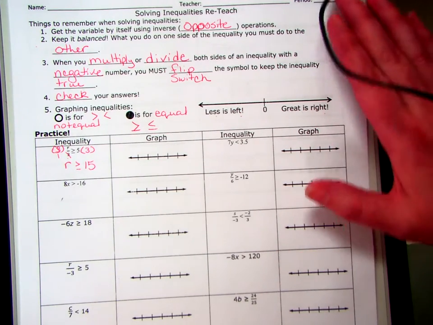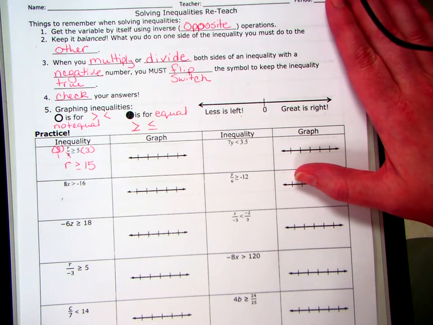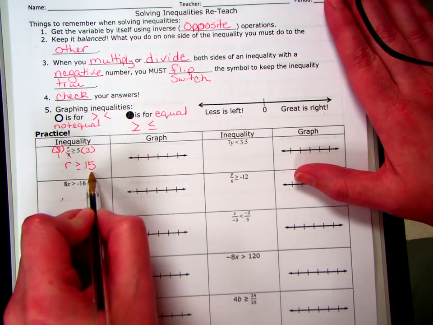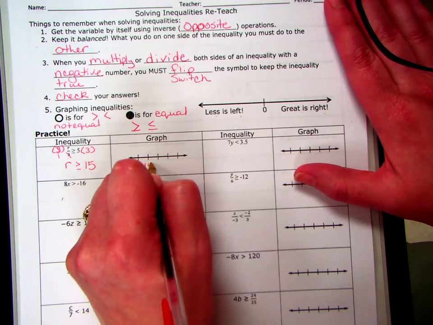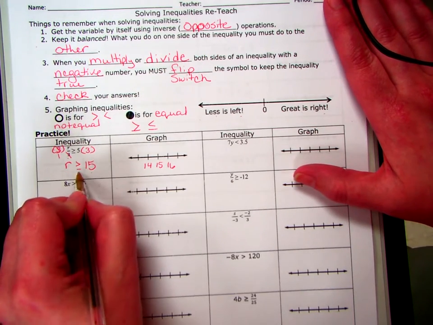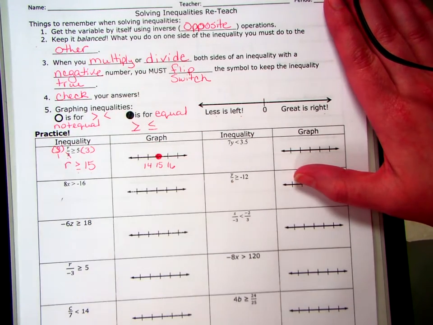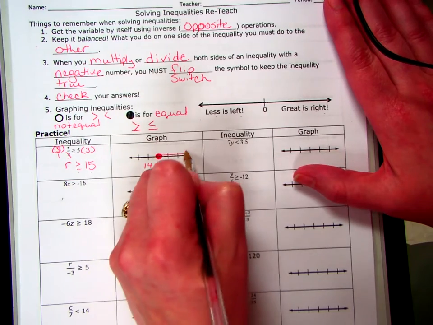When I go to graph it, I need to make sure that I have at least 3 points on my graph. So the number is 15. So I'm going to go with 14, 15, 16. Equal to, closed circle. Greater than goes to the right, so I draw an arrow to the right.